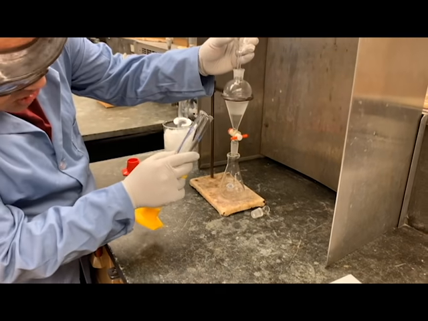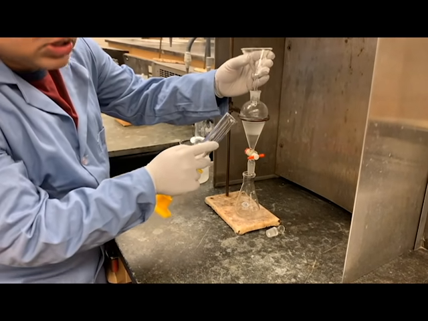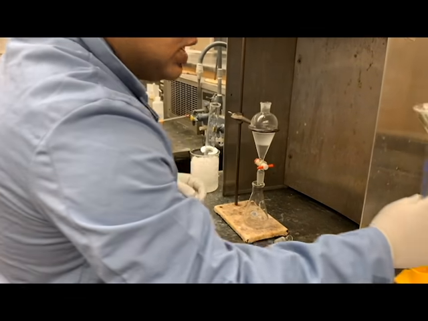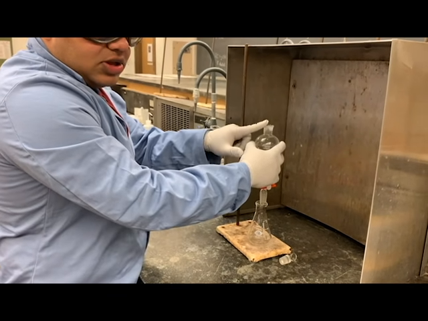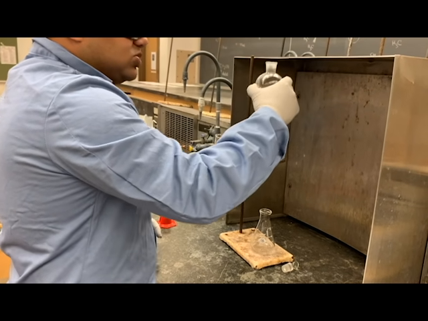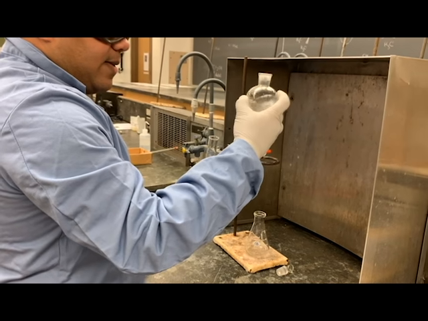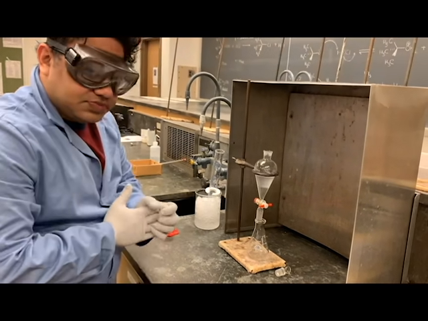As you can see, there are two layers now. One of them is clear and the other one is cloudy. What we're going to do here is, for the next 20 minutes or so, keep the lid open and swirl the solution every now and then. Keep it back here and let it settle.